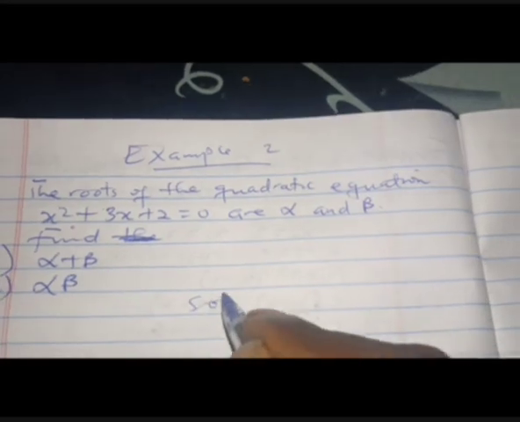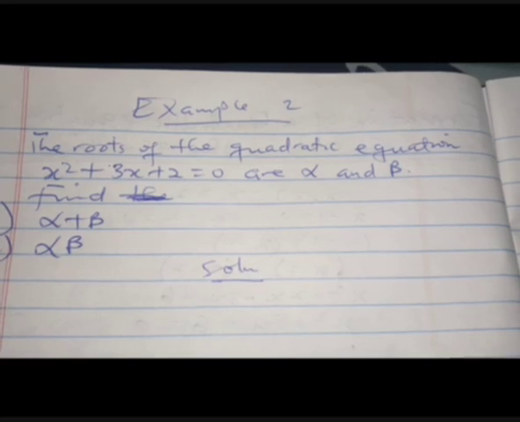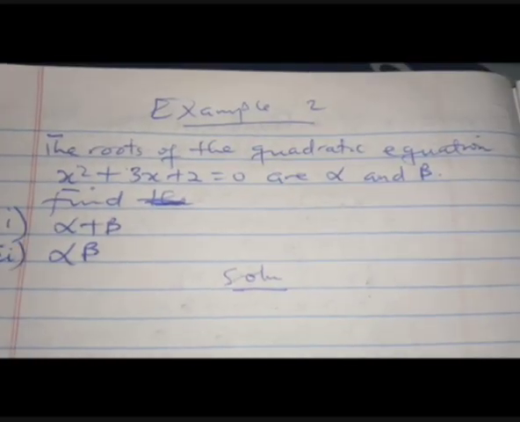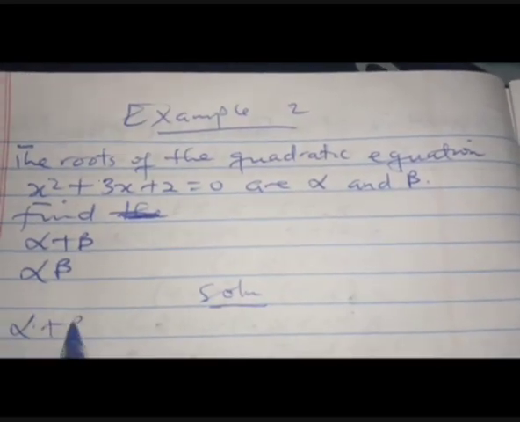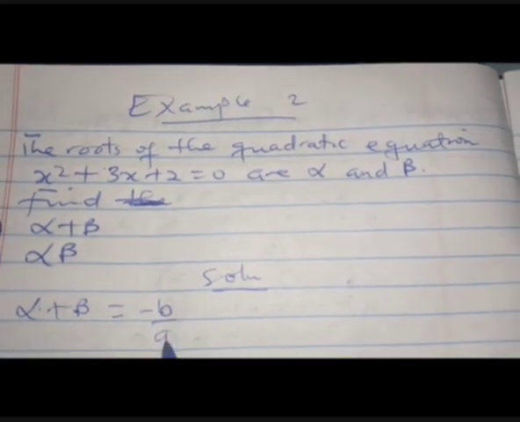Example 2. Now, the roots of the quadratic equation x squared plus 3x plus 2 is equal to 0 are alpha and beta. We've been asked to find alpha plus beta, that is the sum of roots. But we know that alpha plus beta is equal to minus b over a.